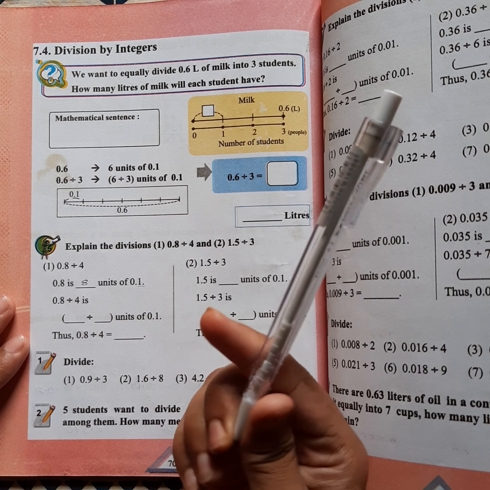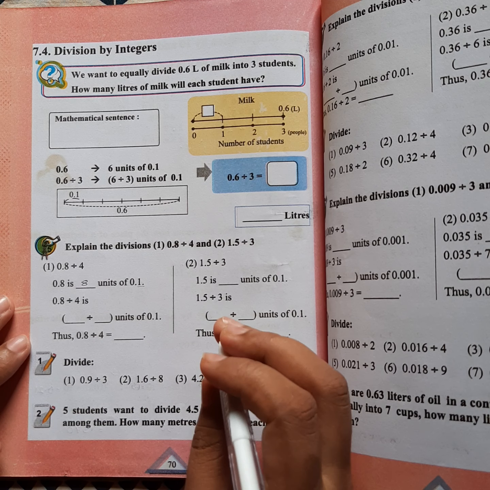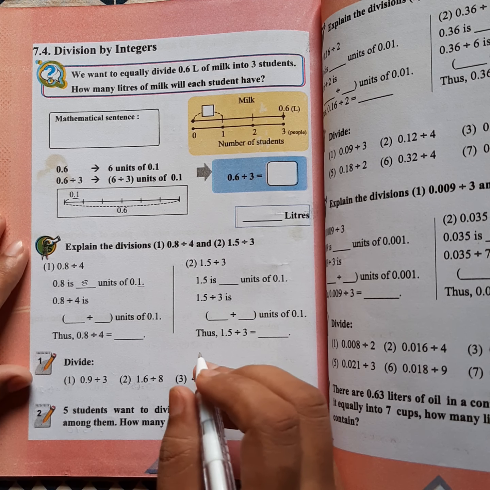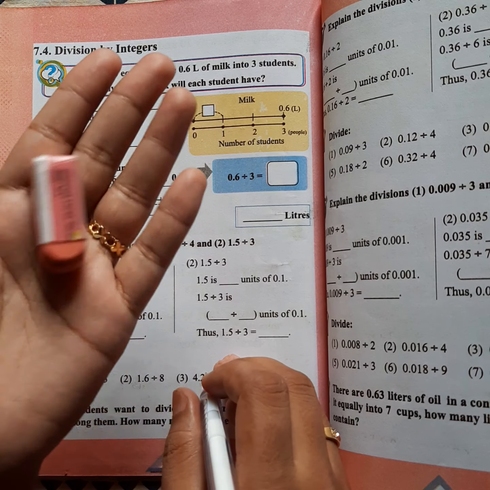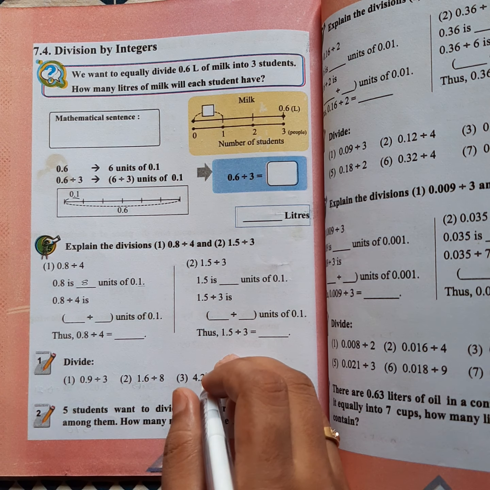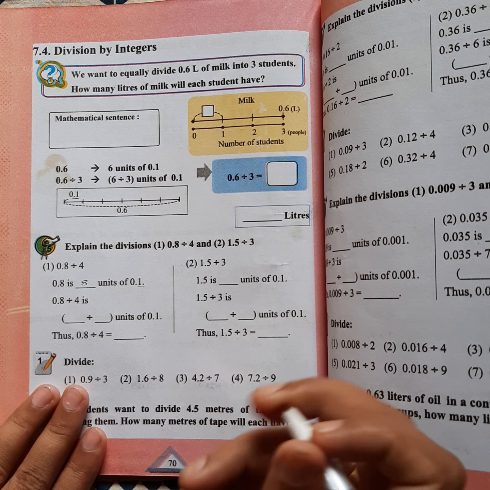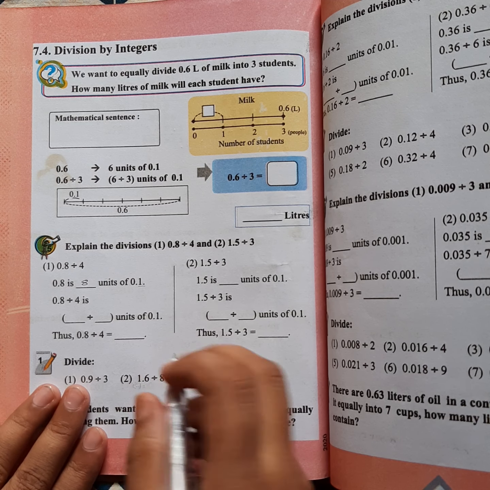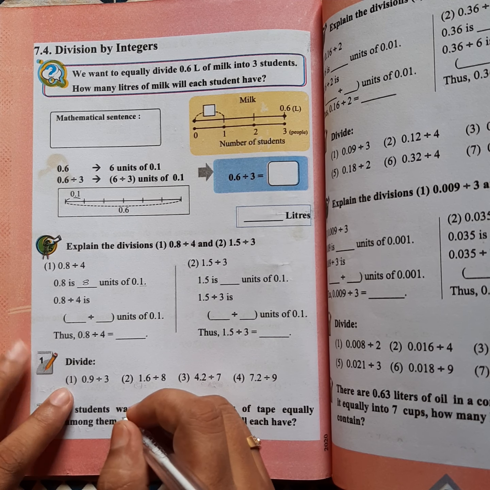Now another thing, as always I like to remind you that whenever you are writing in your book, you are supposed to use your pencil, and you can also use your eraser if you need. I don't like pen in your book. I hope you remember that.